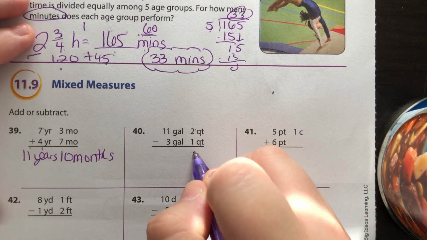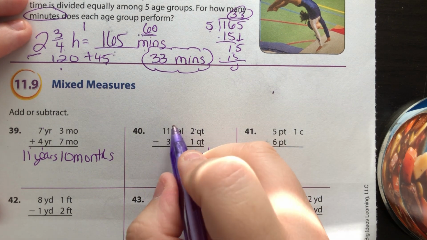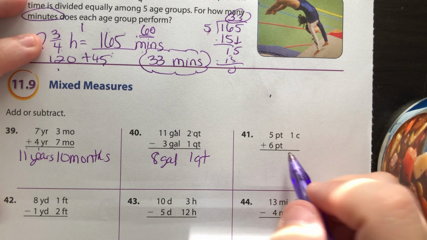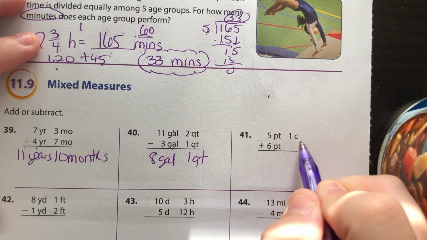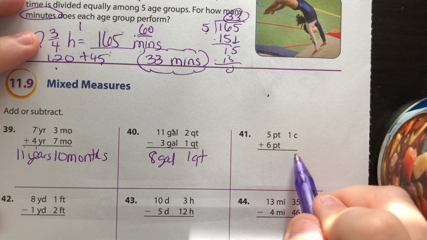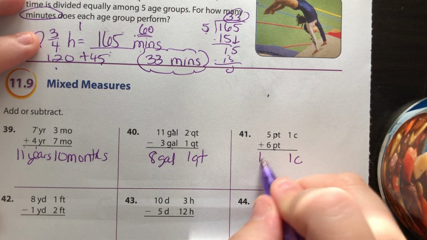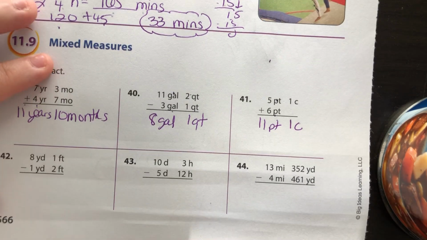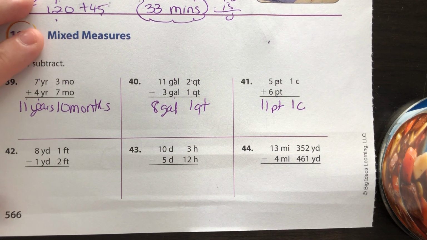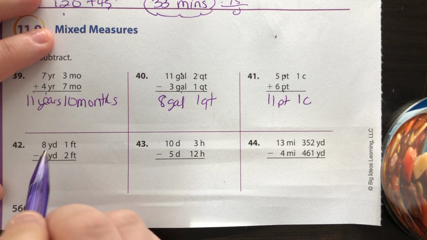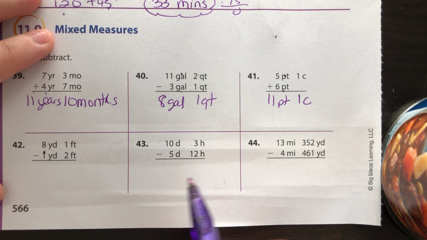Subtraction, 2 quarts minus 1 quart, that only leaves me 1 quart. 11 gallons minus 3 gallons, that's 8 gallons. Over here, remember, this is just 0, not an issue. 1 cup plus nothing is 1 cup. And 5 pints plus 6 pints, that's 11 pints. Now on the ones on the bottom, I am going to have to borrow, but don't worry, I'm going to help you through those.